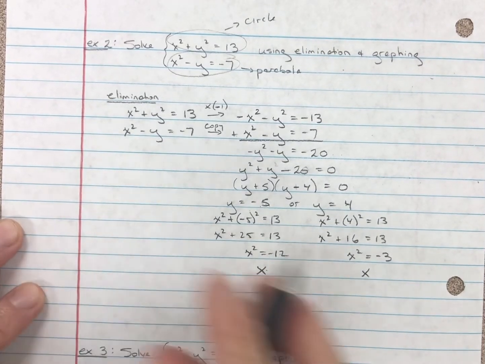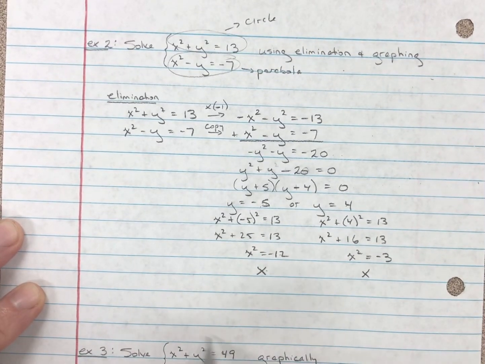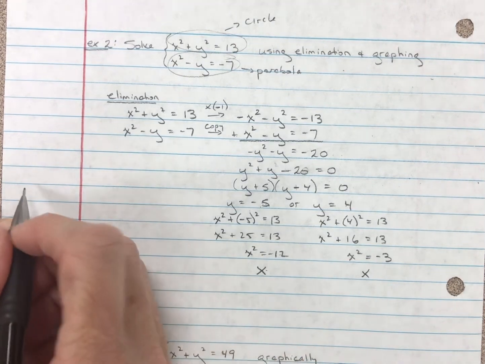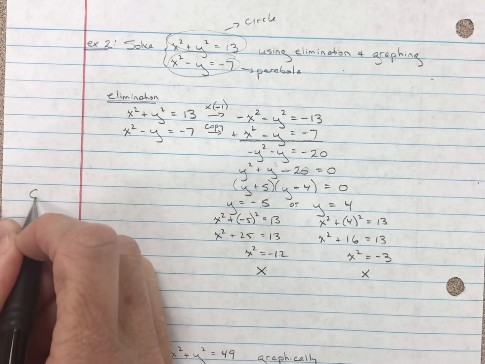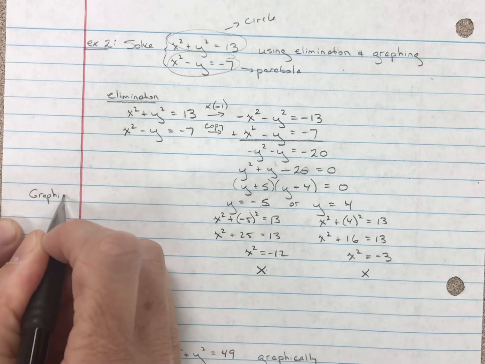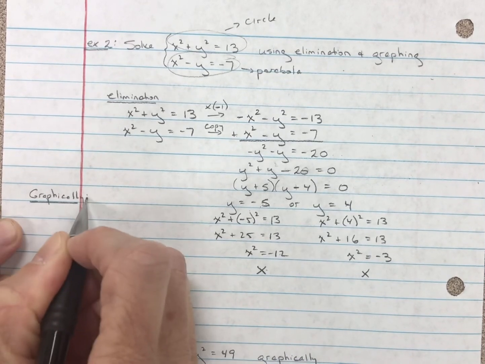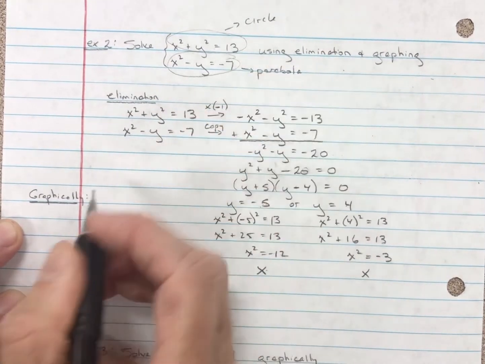Okay, I'm going to put graphically over to the side because I've got another problem down here and I'm out of space. So I'll go over to here. Sorry about that. I'll put graphically over here. Okay, graphically, solve for y.